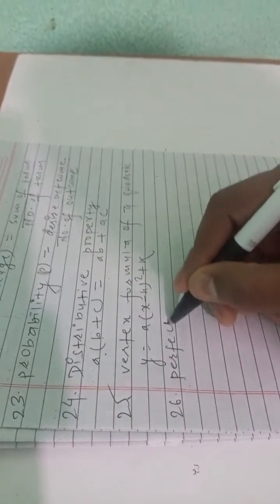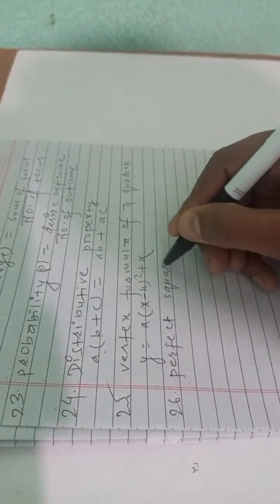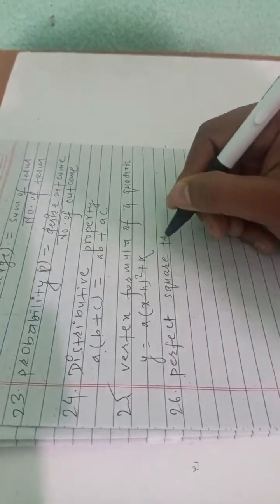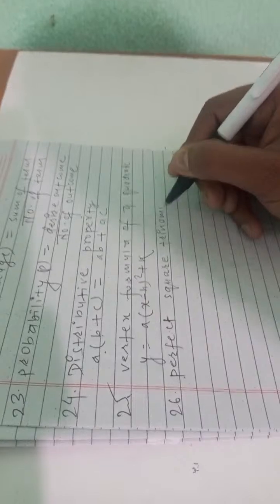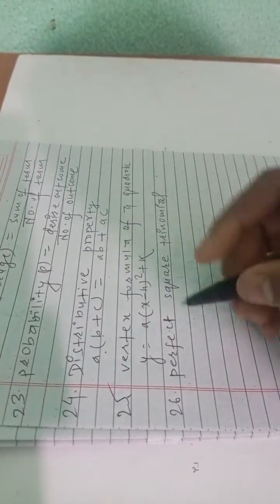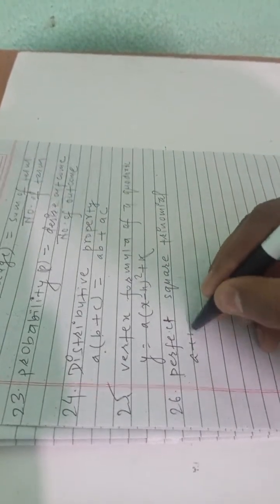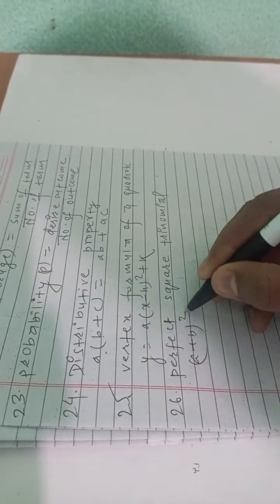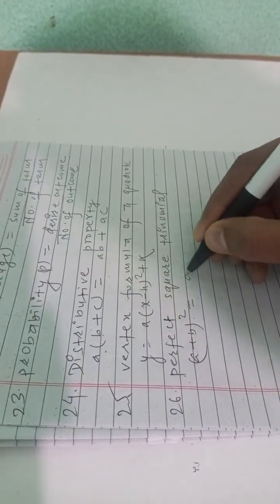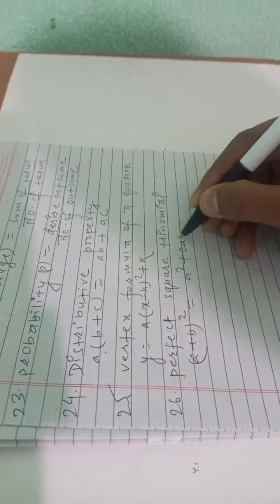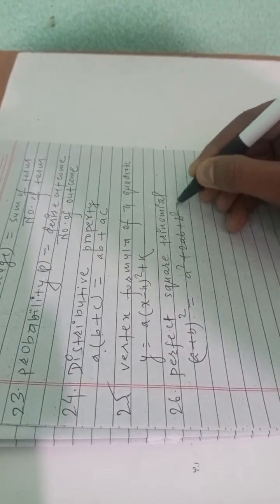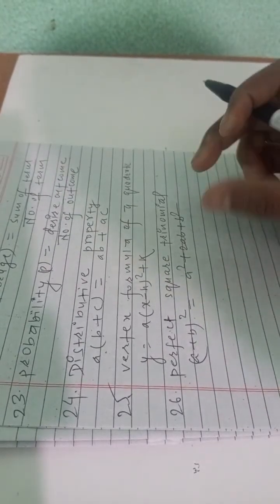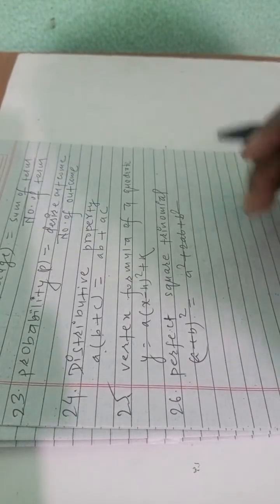26 formula is perfect square trinomial. Perfect square trinomial means a plus b whole square is a square plus 2ab plus b square. That is perfect square trinomial.